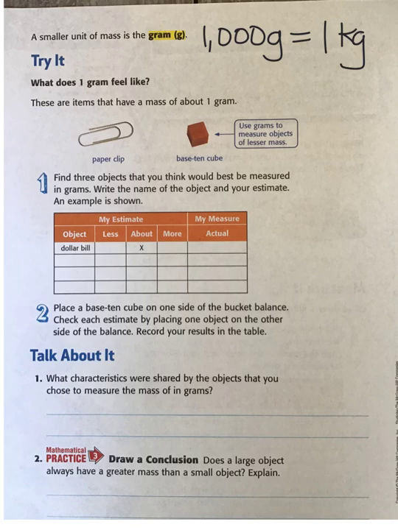Okay, we're back with my scale. The directions say to find 3 objects that you think would be best measured in grams. Write the name of the object and your estimate. An example is shown. So their example is a dollar bill. They believe it's going to be about a gram. So I have a dollar bill. I have a paper clip, and they say a paper clip is a gram.